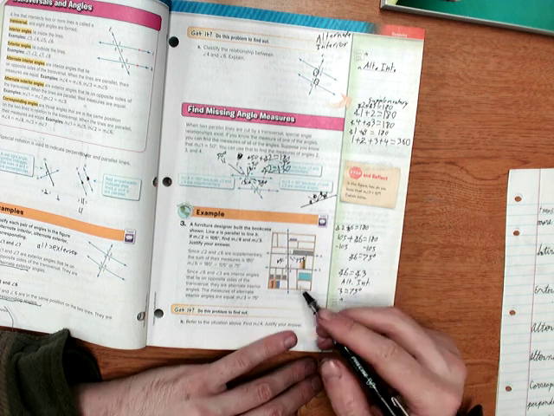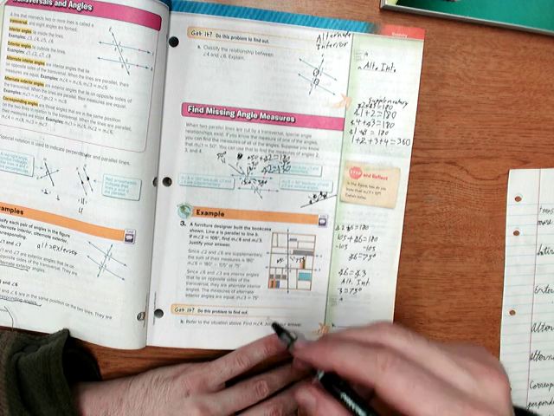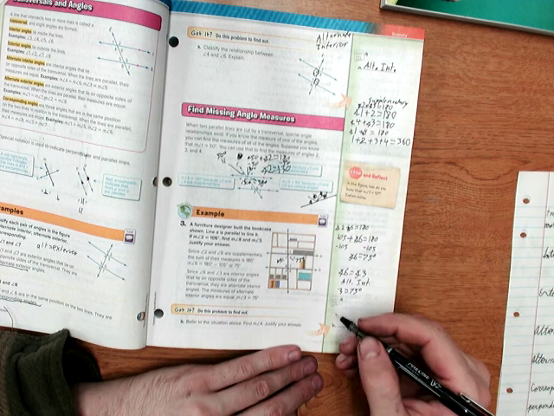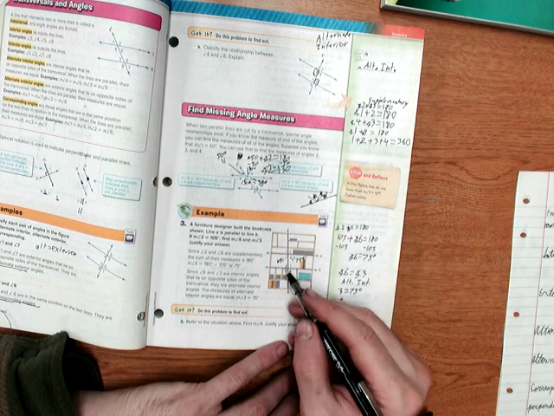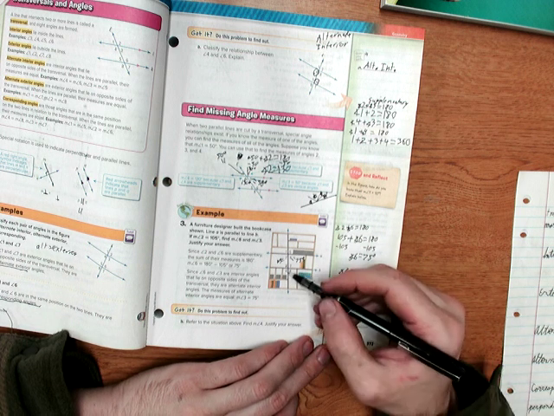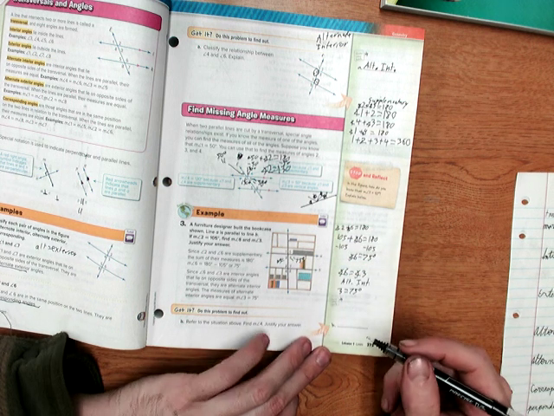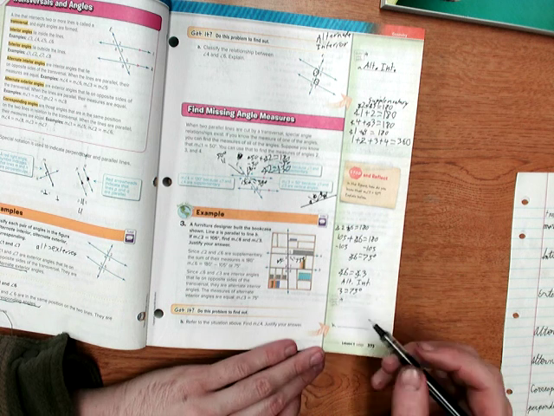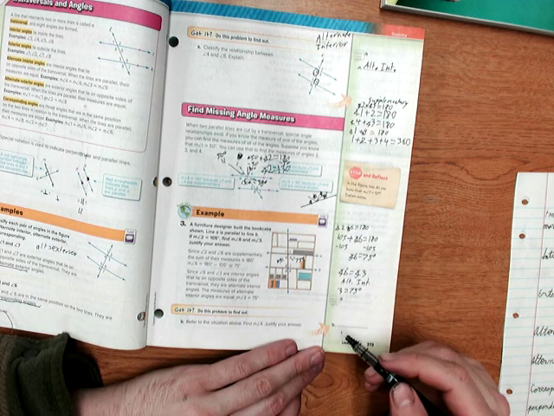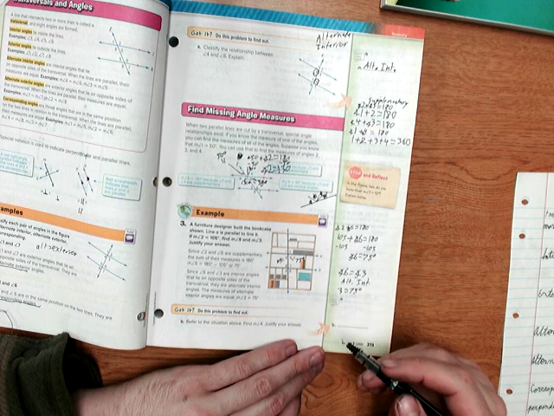Now we have to find angle 4. To find angle 4, we could say 2 and 4 are corresponding angles because they're in the same spot. 2 and 4 are in the same spot, so we know that 4 has to be 105. Or we could say that we know that 3 plus 4 equals 180, therefore 4 has to equal 105.